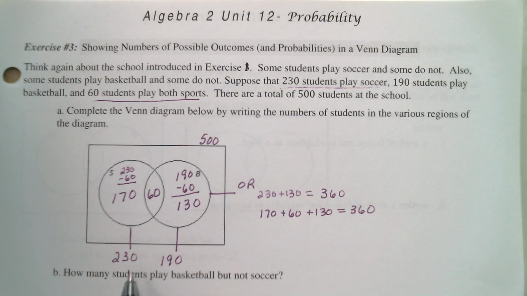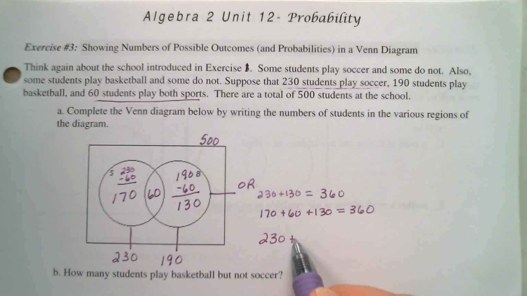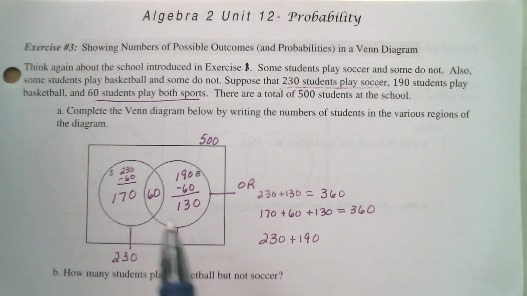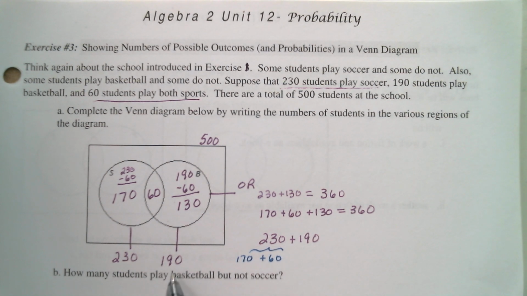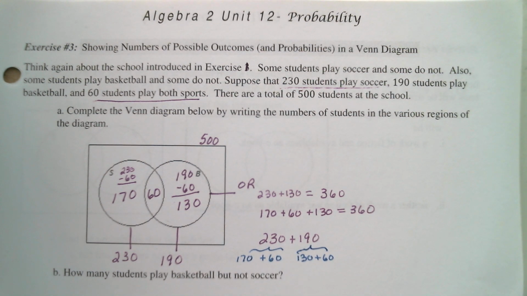Well, why can't I just take the 230 plus the 190 to get that? If I take 230 plus the 190, that's not going to give me the correct amount. Why? Because the 230 is comprised of the 170 plus 60. The 190 is comprised of the 130 plus 60. So what do we see?